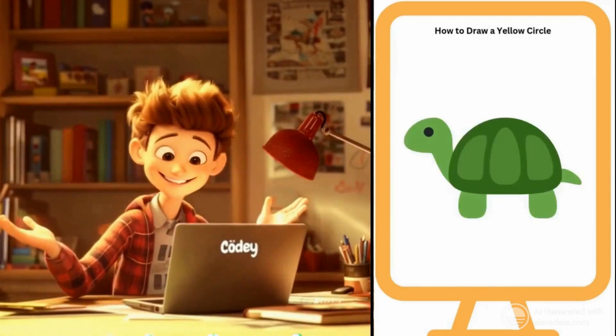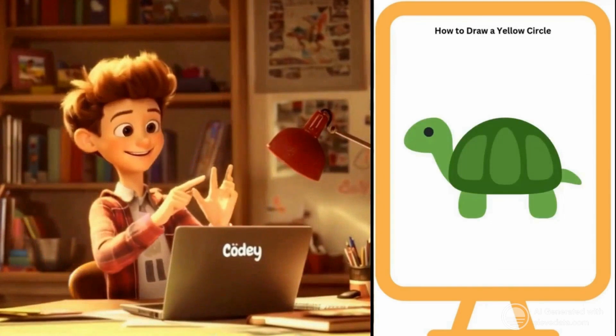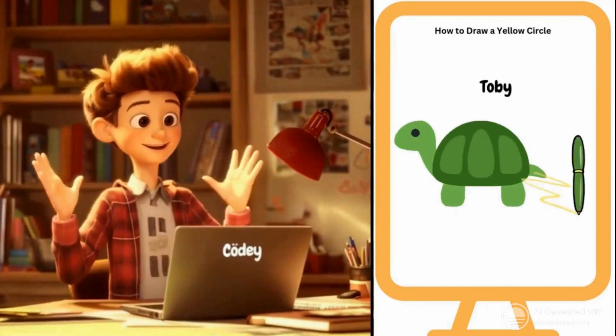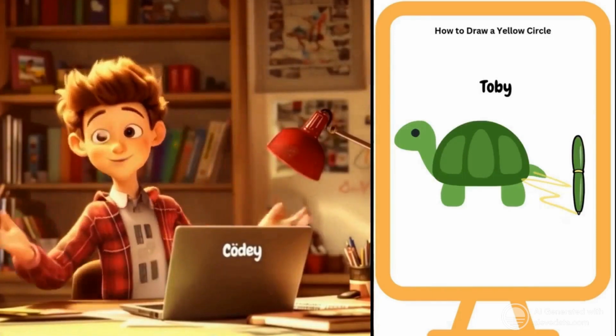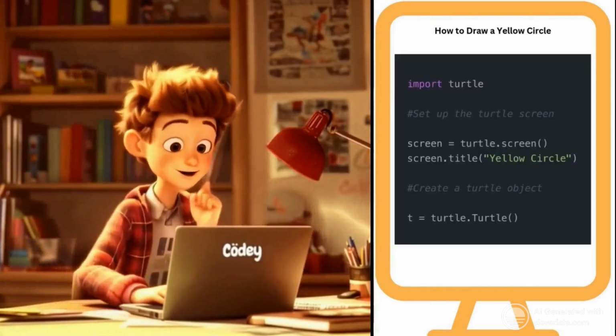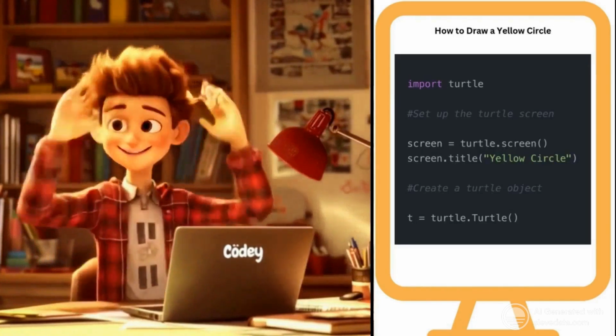Okay, now let's give our turtle a name. Let's call him Toby. Toby has a pen attached to his tail. When he moves, he draws. That's what t equals turtle.Turtle() does.